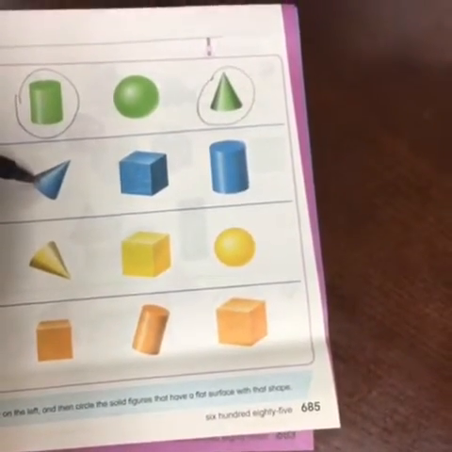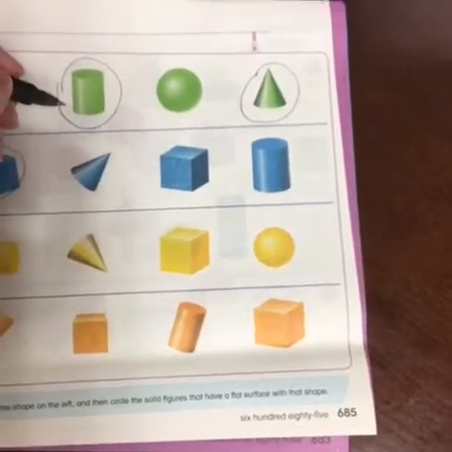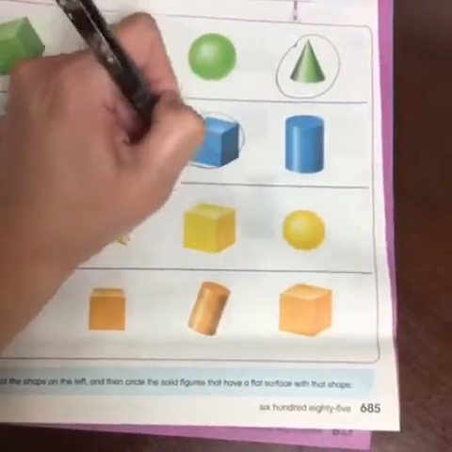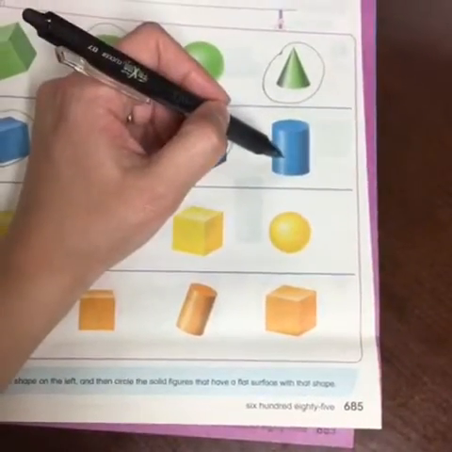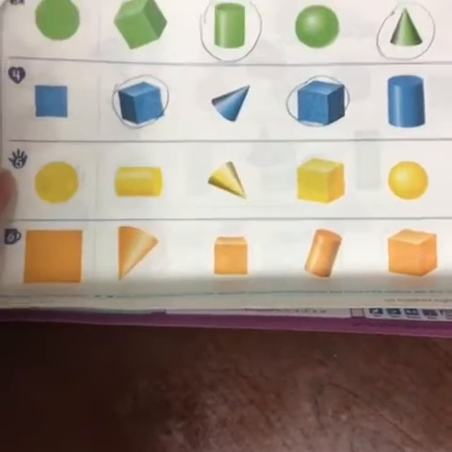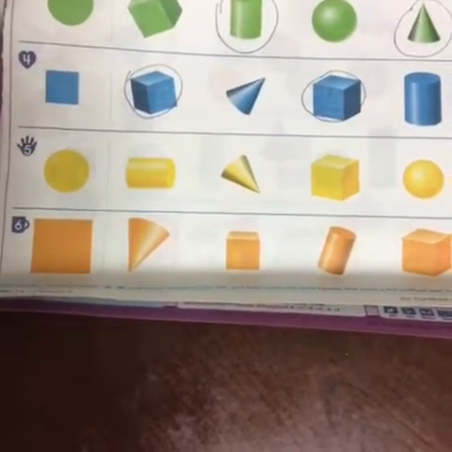What about this one? Does a cone? Nope. Ooh, what about a cube? Sure does. What about a cylinder? Nope. Let's move on down to number 5. Let's put our pointer on number 5. Okay, let's look at our circle.